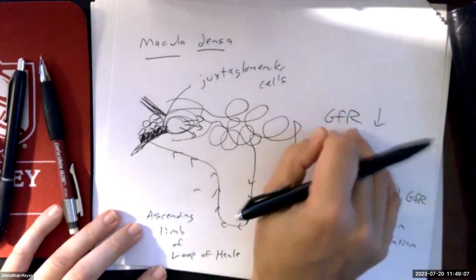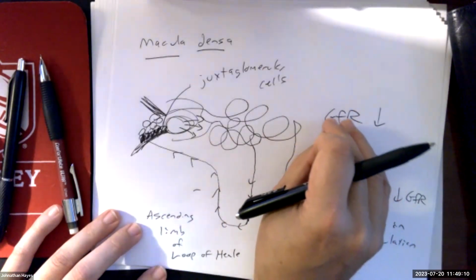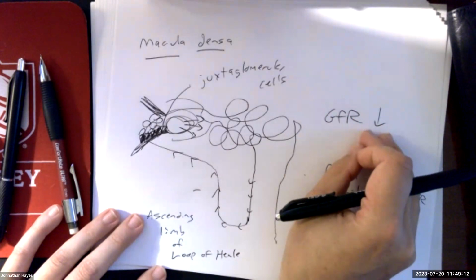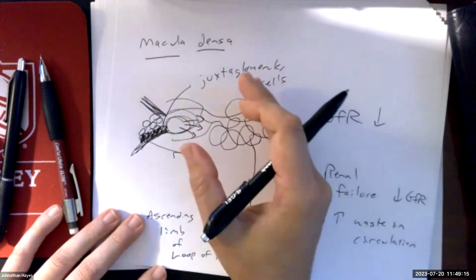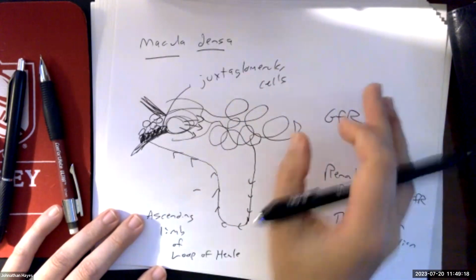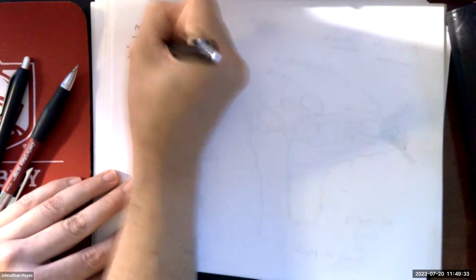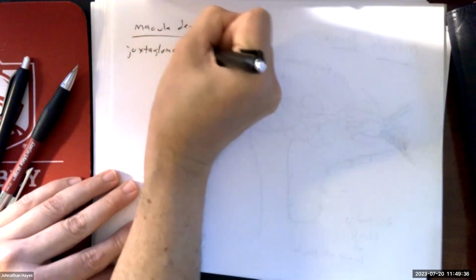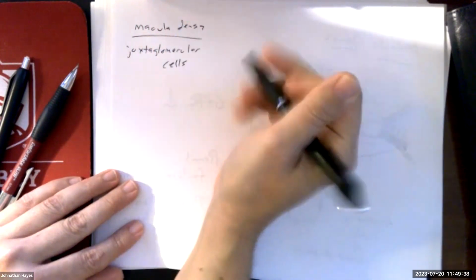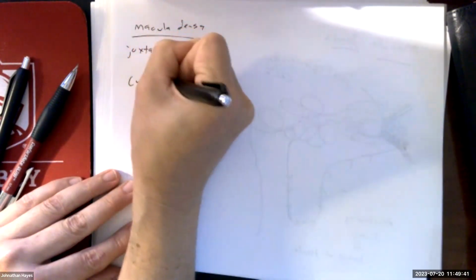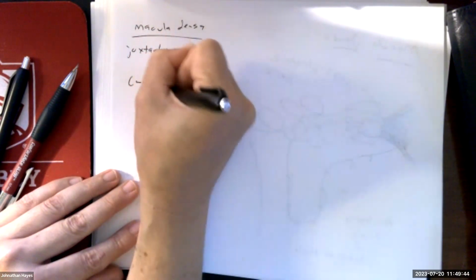But we have to maintain GFR all the time. And if we are not able to maintain GFR because we have some type of change in, say, fluid volume, we need to compensate for that, right? So that is where something called the renin-angiotensin-aldosterone pathway comes in. So key points of what we just talked about. In the macula densa, we have these specialized cells called juxtaglomerular cells, right? Mostly found in the walls of the afferent arteriole. So cells that are mostly found in the walls of the afferent arteriole.